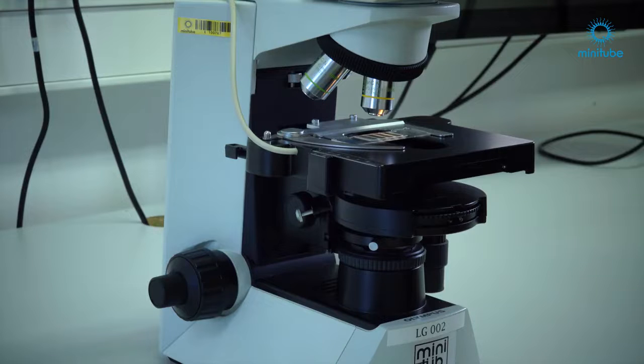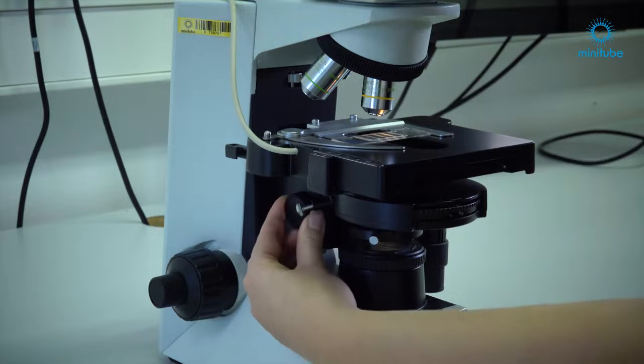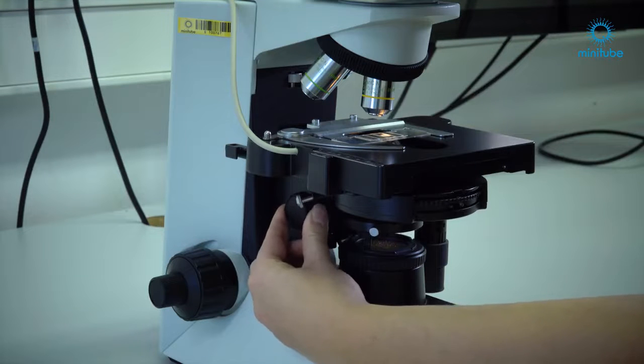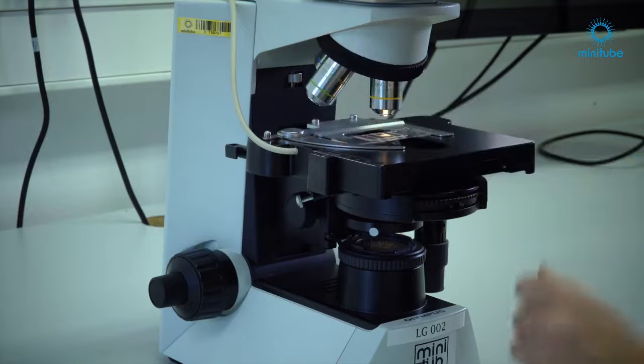What to do when no picture is visible? Please check if the condenser is at the right position. This is normally almost the top stop. Check if the right objective is swiveled in correctly. The label on the objective has to fit the label on the condenser disc.